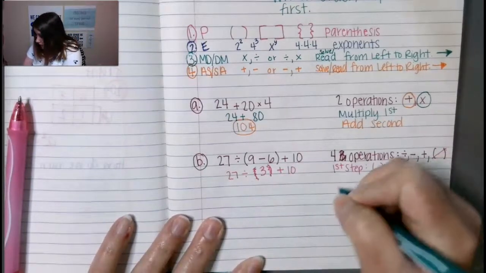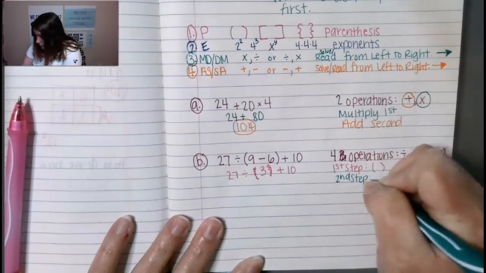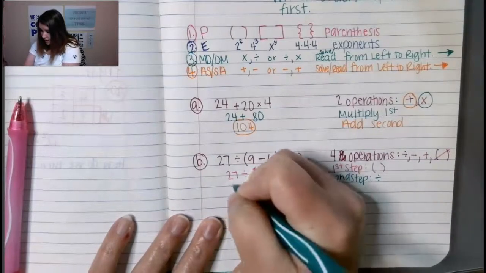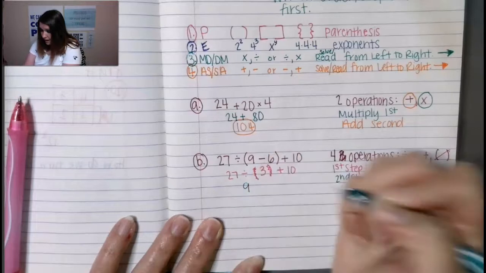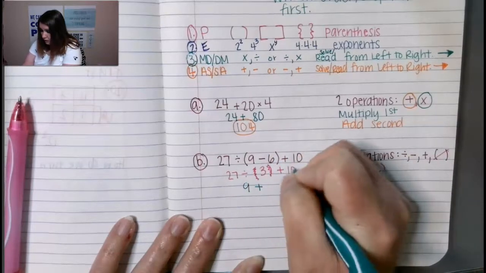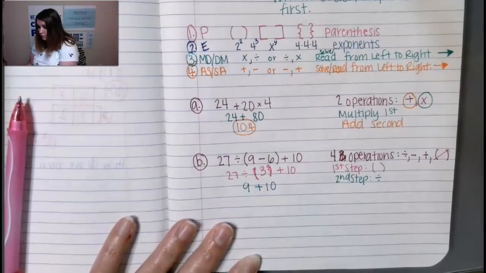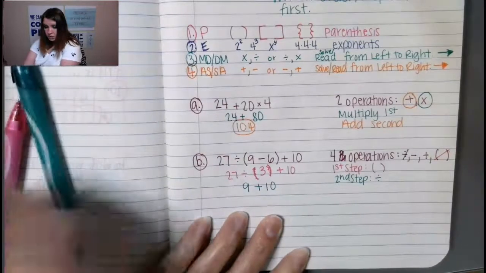So we're going to go ahead and second step, we will divide. So I'm going to come over here and I am going to go 27 divided by 3, and that is 9. Then I'm going to drop down the rest of my problem here, which is plus 10. So I have used up division.